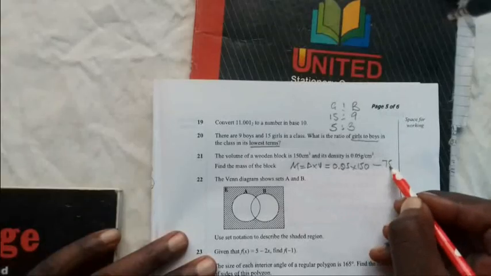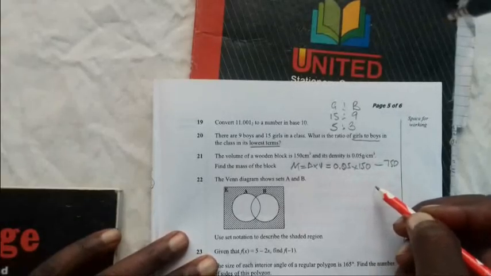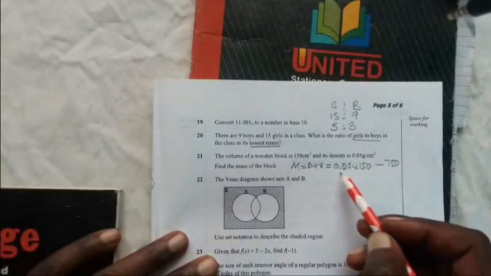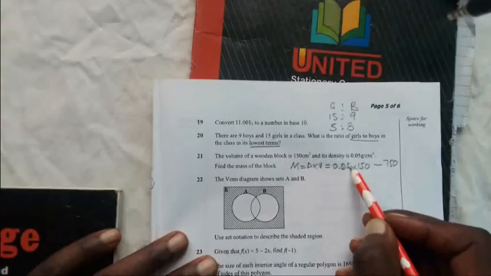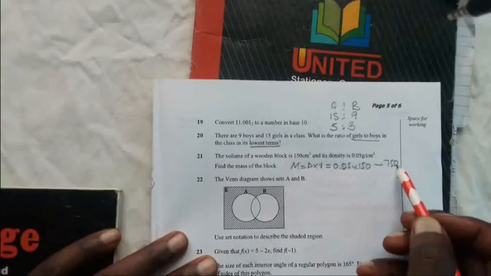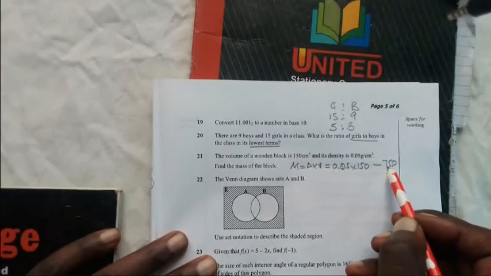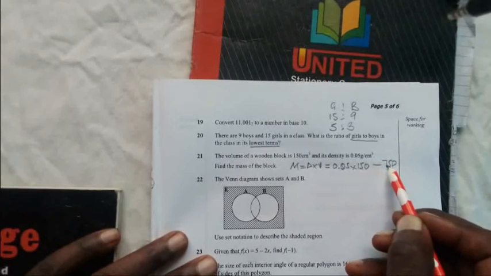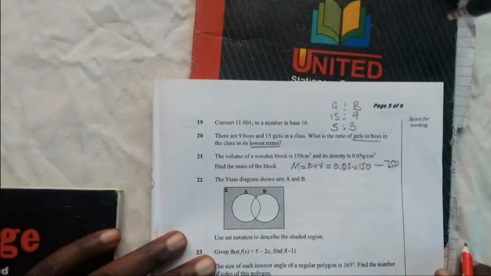Now remember how many decimal places are found in the numbers we've multiplied. There are 2 decimal places. That means this answer is going to have 2 decimal places. So we move the decimal point 1, 2, so it's going to be here. So our answer is 7.5. That is 7.5 grams, because remember, we are looking for the mass.